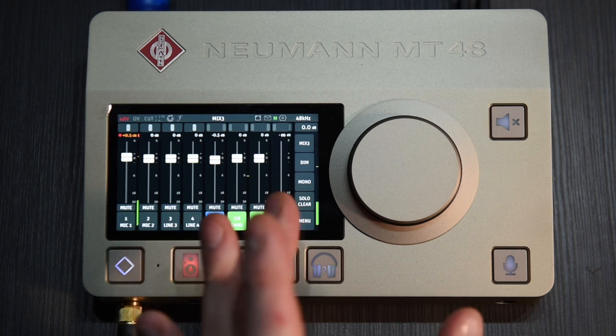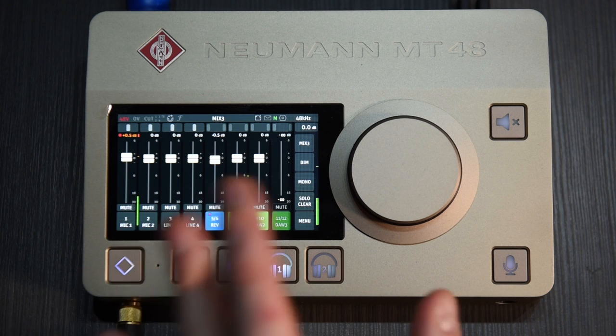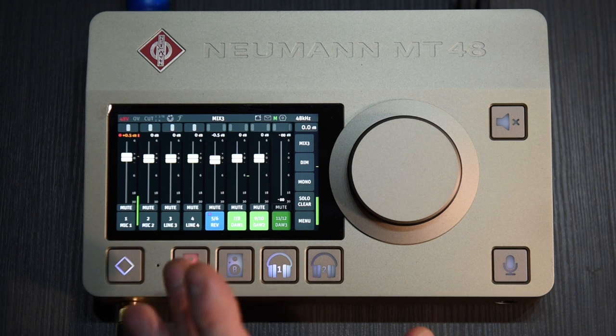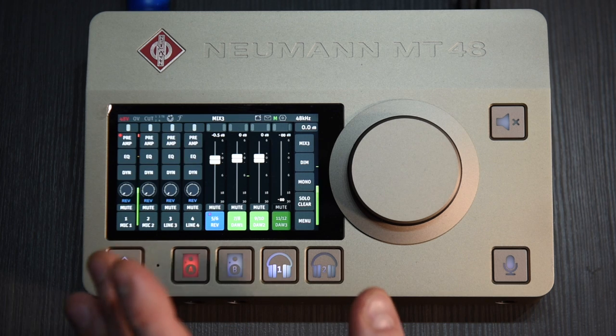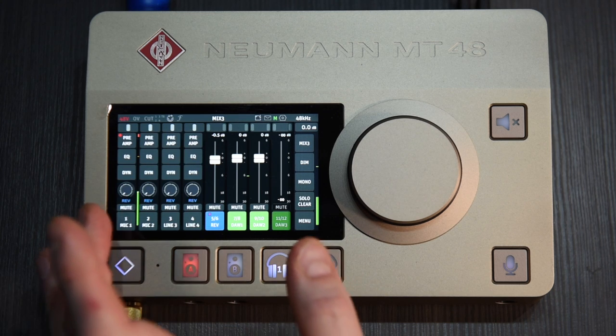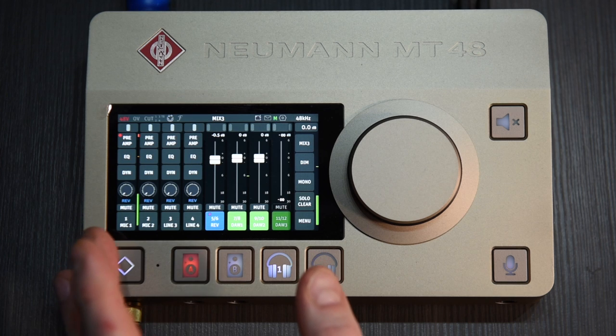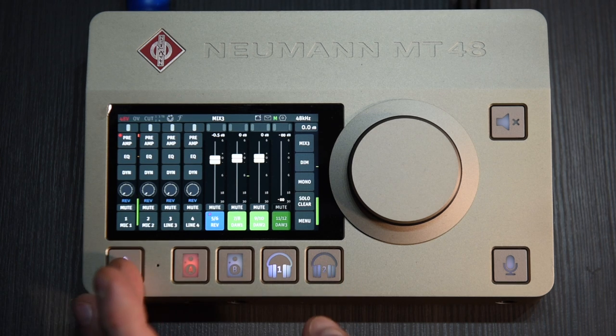Here you can see all the faders of our input channels. You can also see the ADAT digital inputs as well, but for the sake of neatness, I've disabled them from the menu. Toggling this on this screen will also give you the input channel options, including EQ and dynamics and reverb. We'll come back to that in a second.